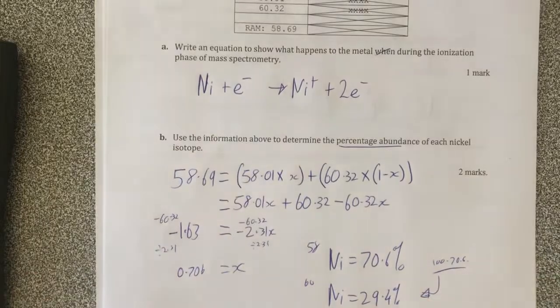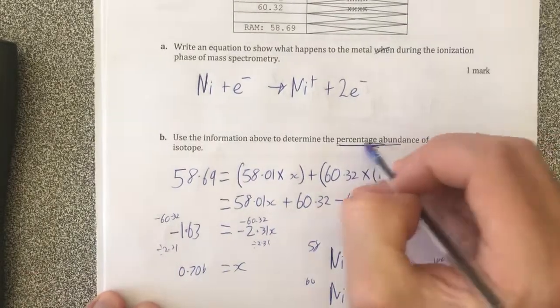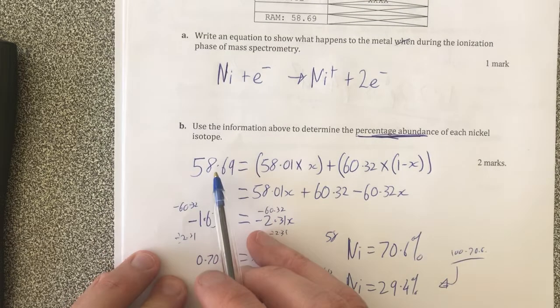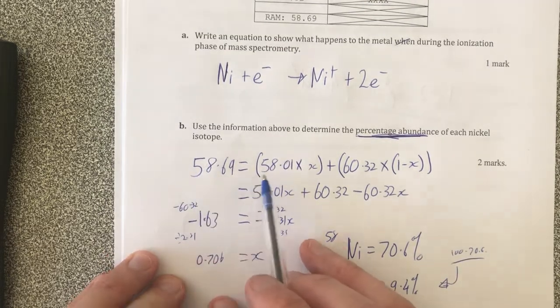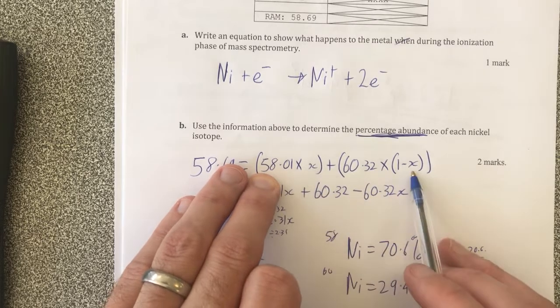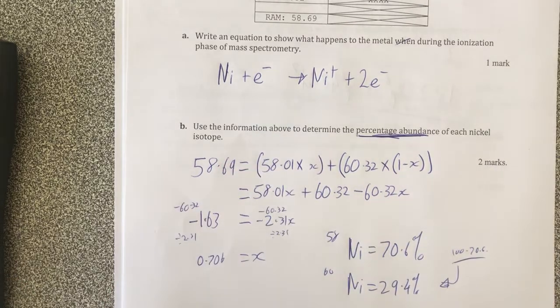And that's how we're going to do that, because we need to find the percentage abundance of each nickel isotope. And remember, you are using your relative atomic mass equals this plus that, and one of them is x, the other one is 1 minus x. And you just basically solve for x, doing some really nice, clean working out of your maths.